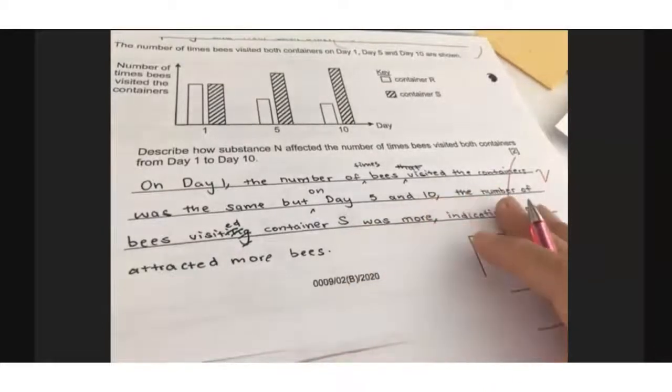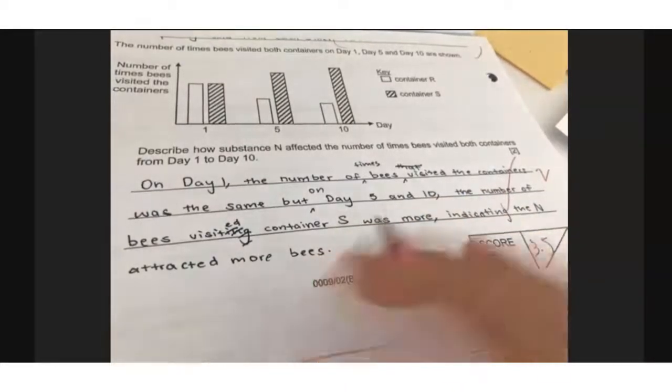Another child answered in this way. On day 1, the number of times bees visited the containers was the same. By day 5 and 10, the number of times bees visiting container S was more, indicating N attracted more bees. This is also a good way, a different way, but a good way of answering this.